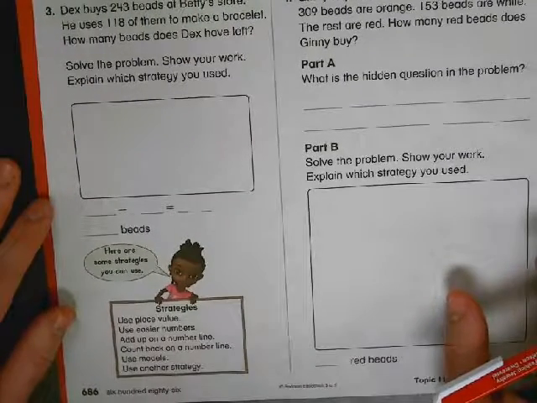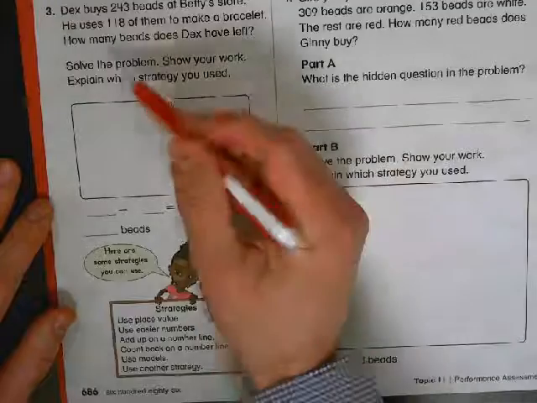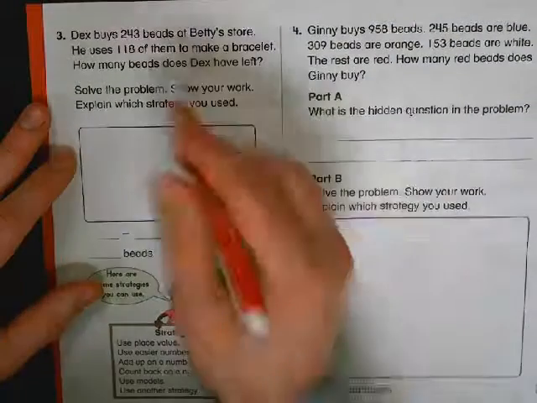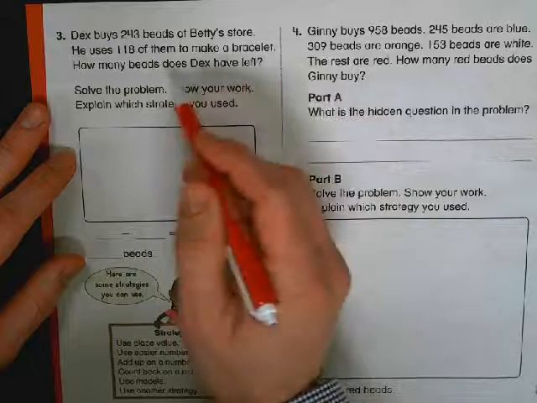On the back. Whoa, it's still on the beads. Dex buys 243 beads at Betty's store. He uses 118 of them to make a bracelet. How many beads does Dex have left?